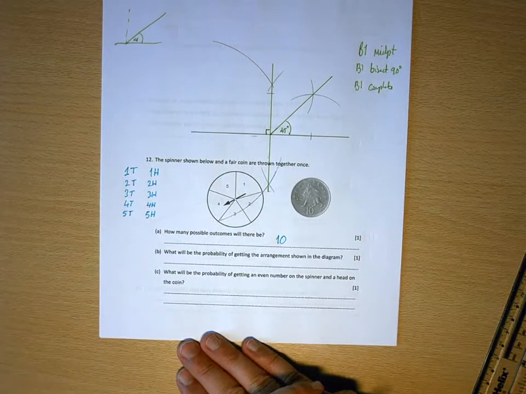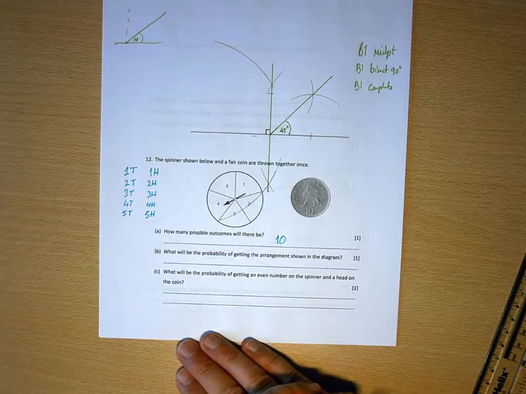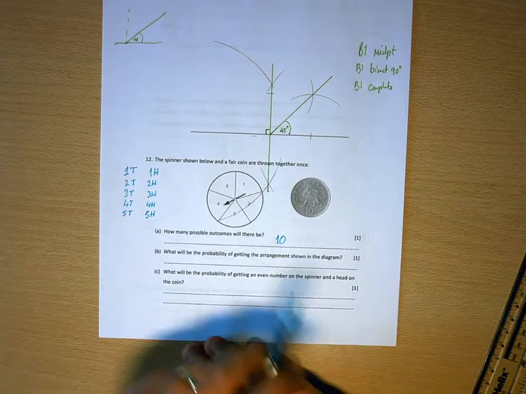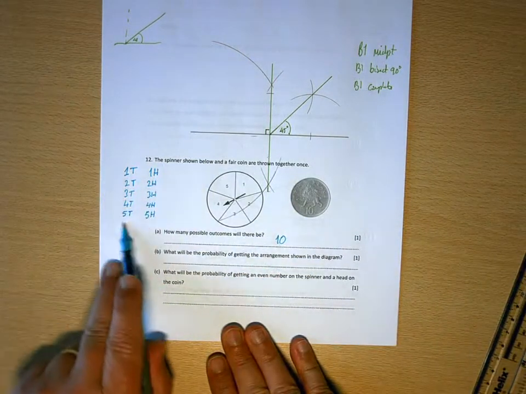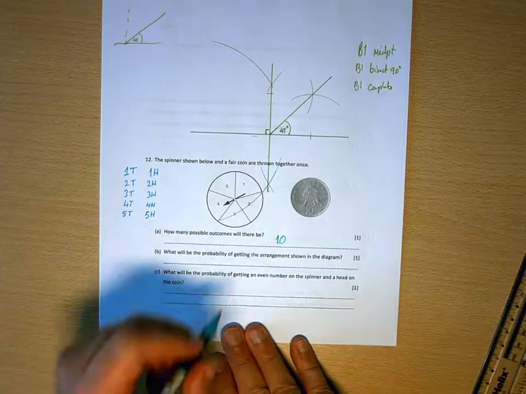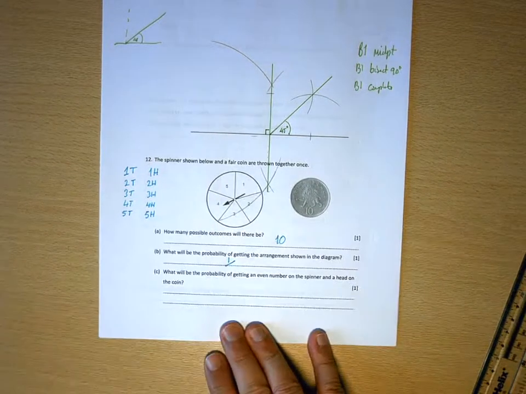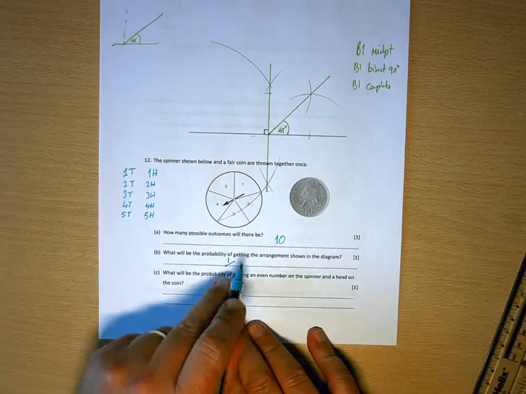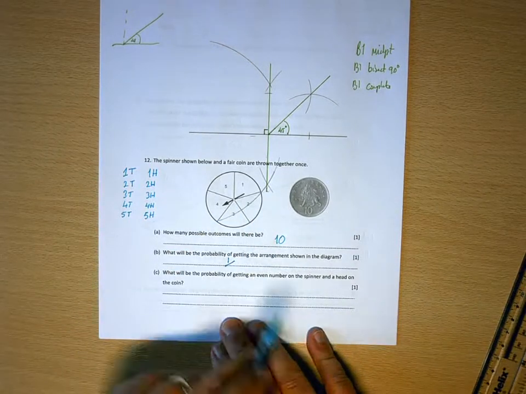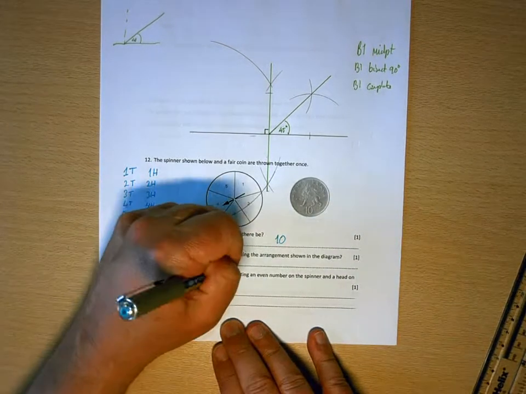What will the probability be of getting the arrangement shown in the diagram? Well, the arrangement shown in the diagram is 4 and a tail. How many times can 4 and a tail come up? Once. When you're writing probability, write it as a fraction. The number on the bottom is the total number of possible outcomes. 10.